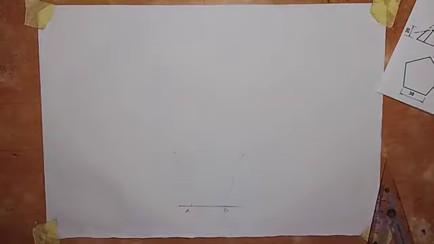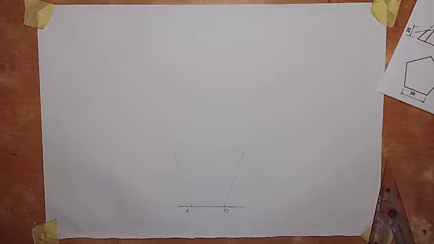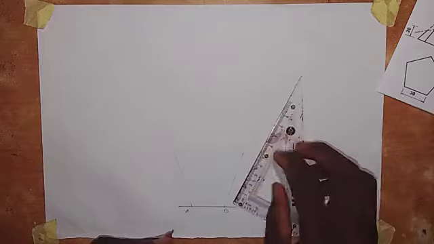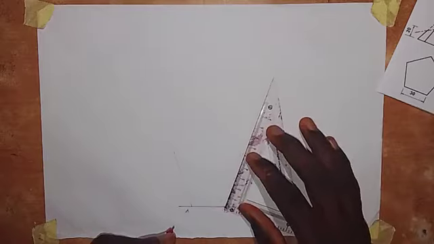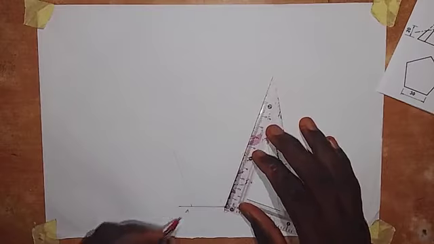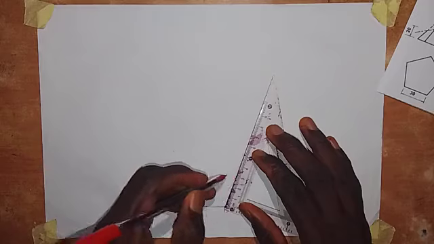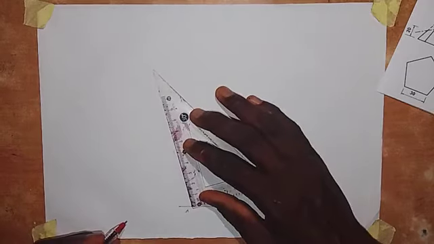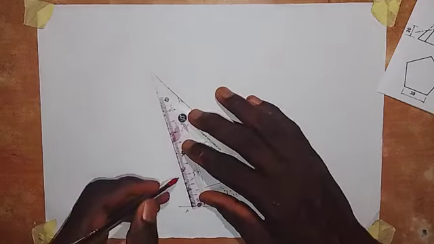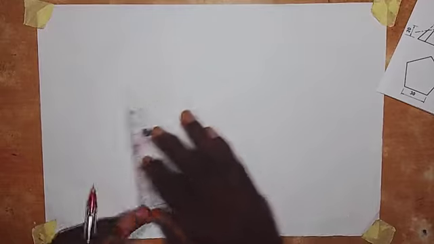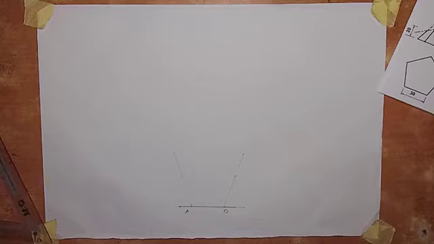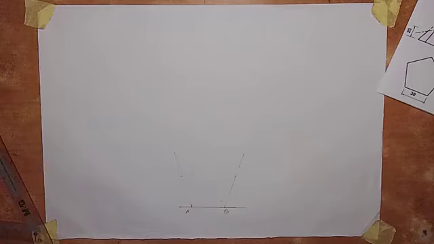We have this now. Having done that, the next thing that we are going to do to get the side is to take a measurement of 30 millimeters on this line from point B, take 30 millimeters up, and then from point A here also take 30 millimeters up. So here we have this. Then the next thing is to get the remaining two sides, so we are going to make use of the compass.